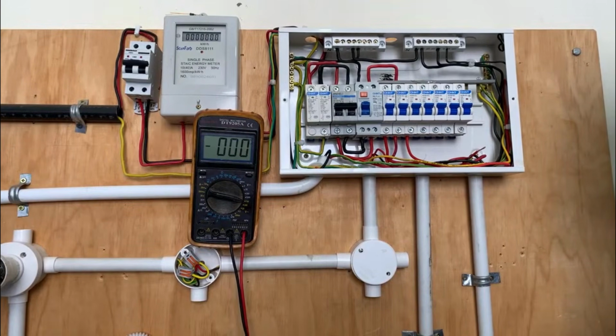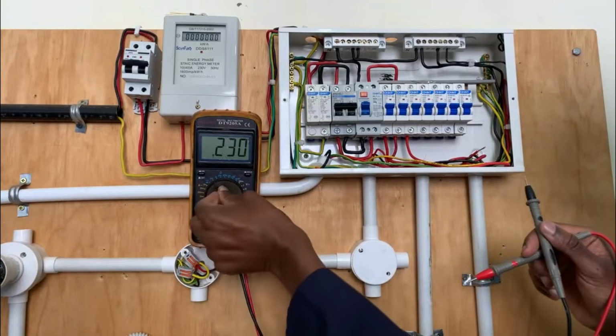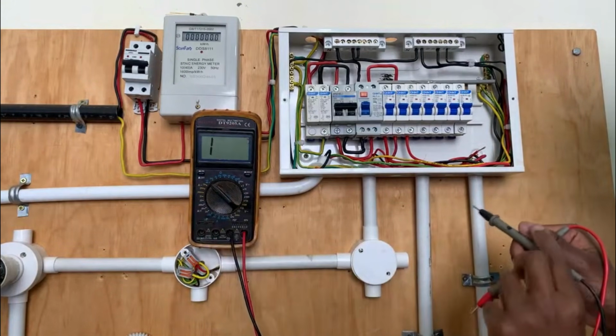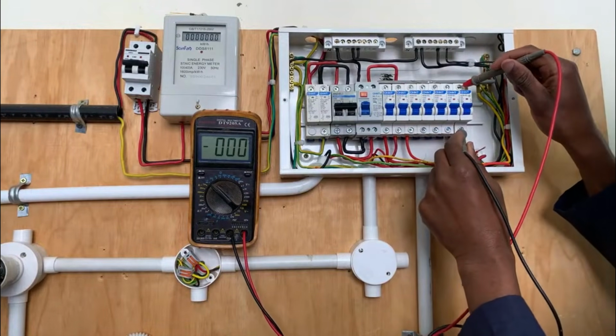Whether it is electrically sound depends on whether we will allow current to flow through it to a load. At that particular point, we can measure the continuity of that MCB. Is it electrically sound? I will place the probes between the incoming and the outgoing of that MCB.